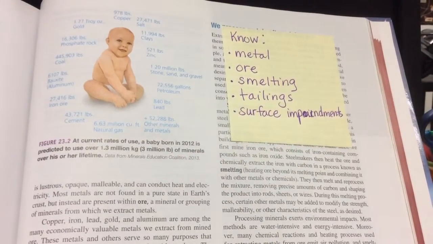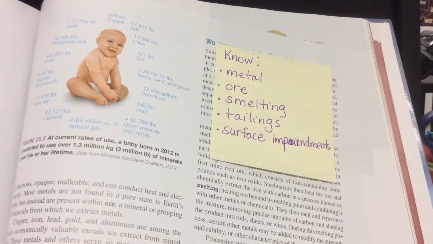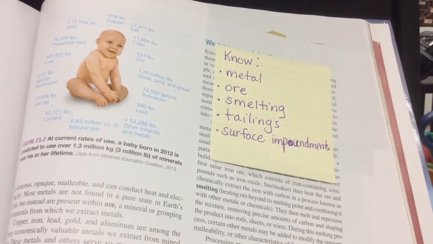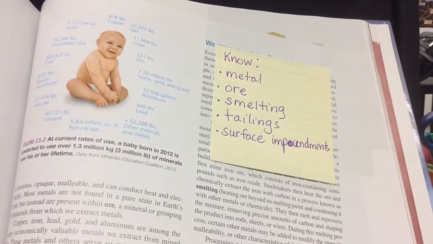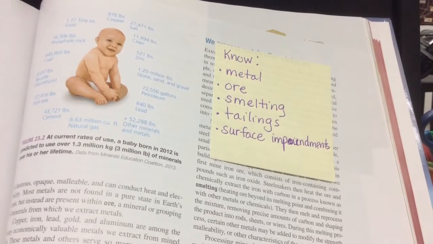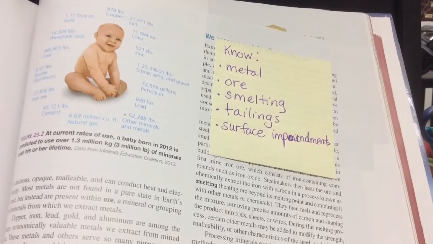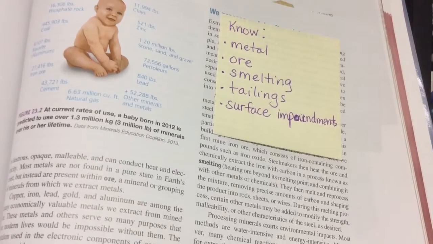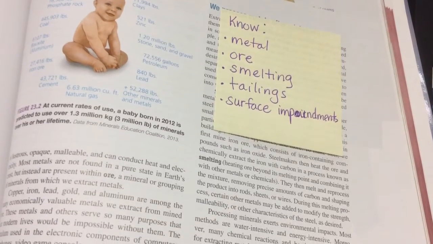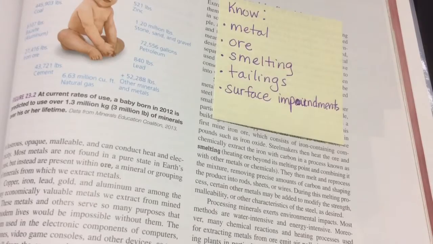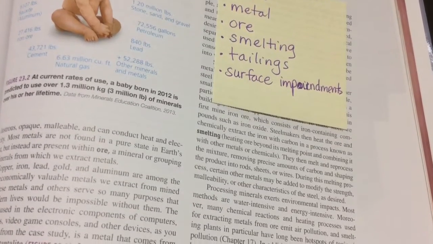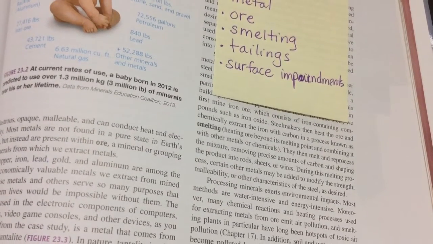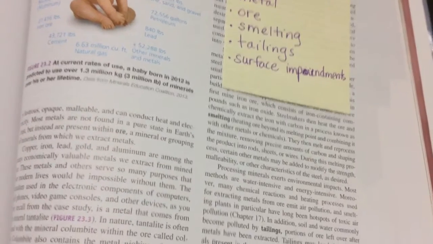On the next page, know these definitions. So we know what a metal is, what ore is, smelting. So we can take the ore and get the mineral out through the smelting process. And one of the waste products from mining are tailings, which are the ore left over after the metals have been extracted, and it's a waste product. And then know what a surface impoundment is, also from this page.